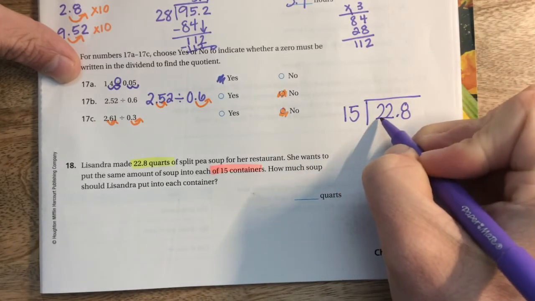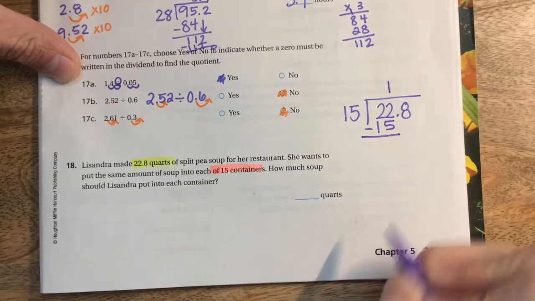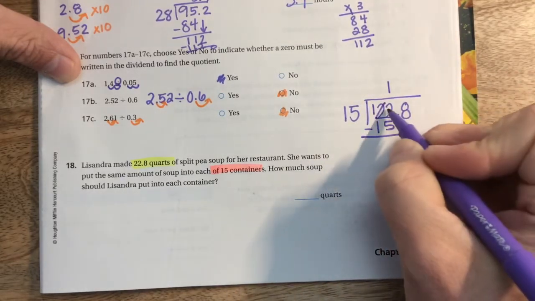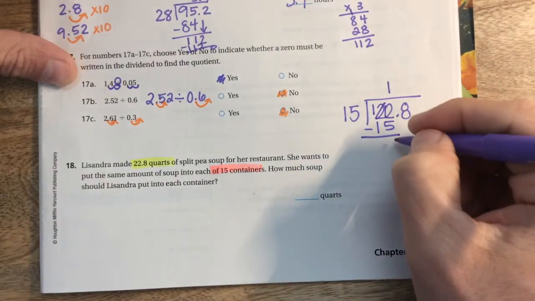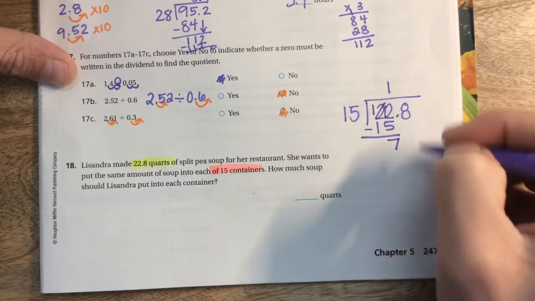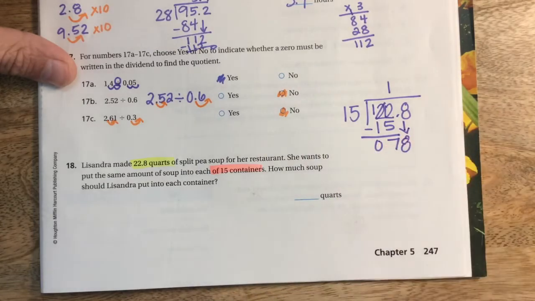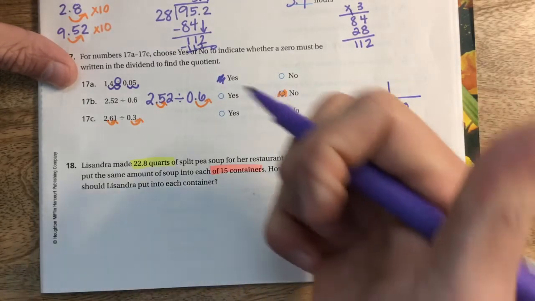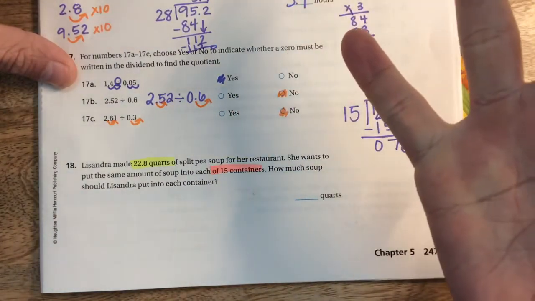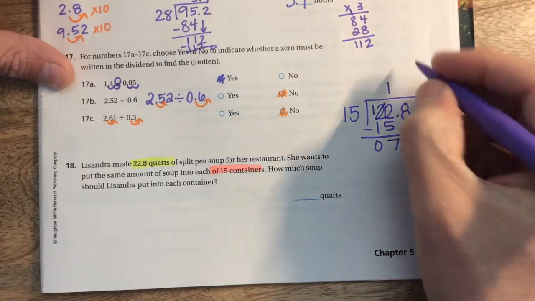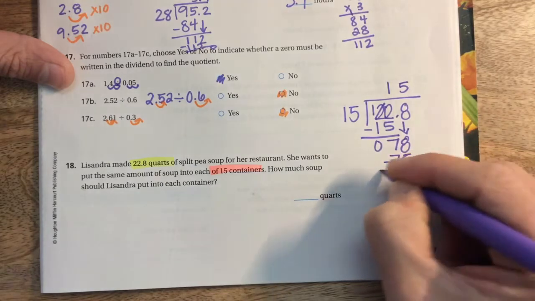15 into 2, can't do that. 15 into 22, that's going to be 1 time. 15, subtract. Gonna regroup that. 12 minus 5 is going to give me 7. Okay, now I'll bring this down. 0, bring down. Now repeat 15 into 78. Well, I love groups of 15. 15, 30, 45, 60, 75. So that's going to be 5 groups. Multiply. 5 times 15 is 75.